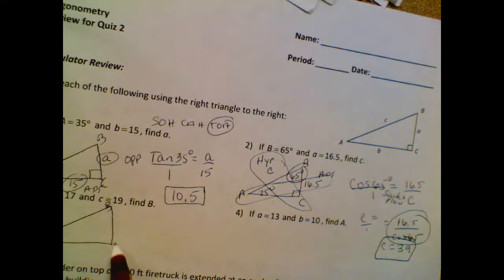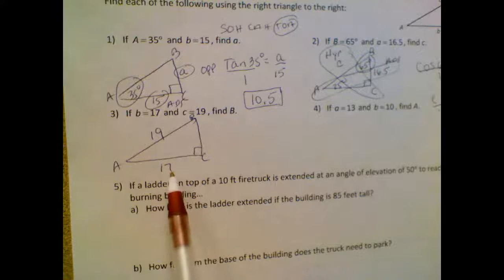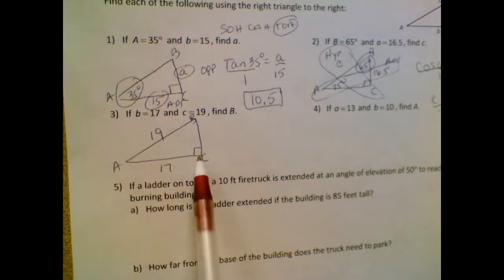A, B, C. Angle B is 17. Oh, sorry. You have to tell me these things because I'm not watching. All right, so it looks like side B is 17, and side C is 19, and angle C is 90. And they want us to find angle B. I'm going to circle angle B. That's what we're trying to find.